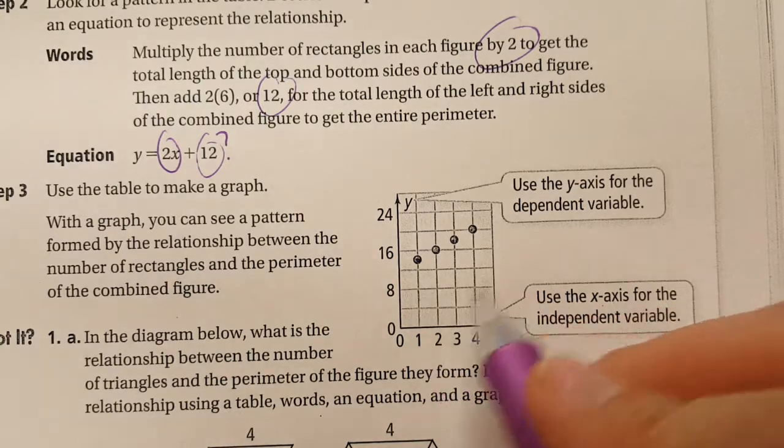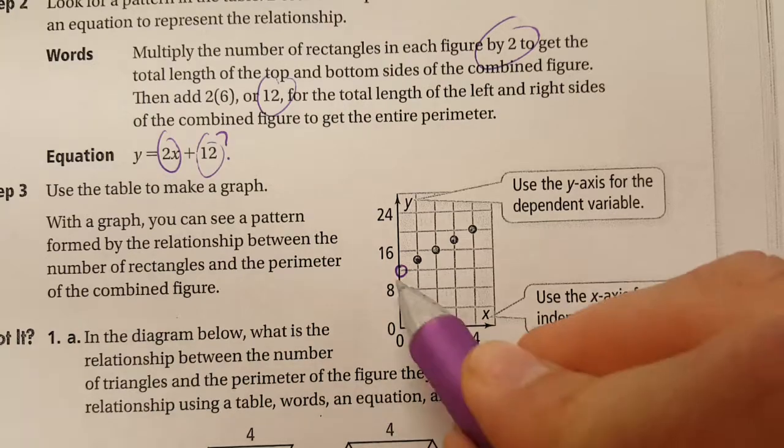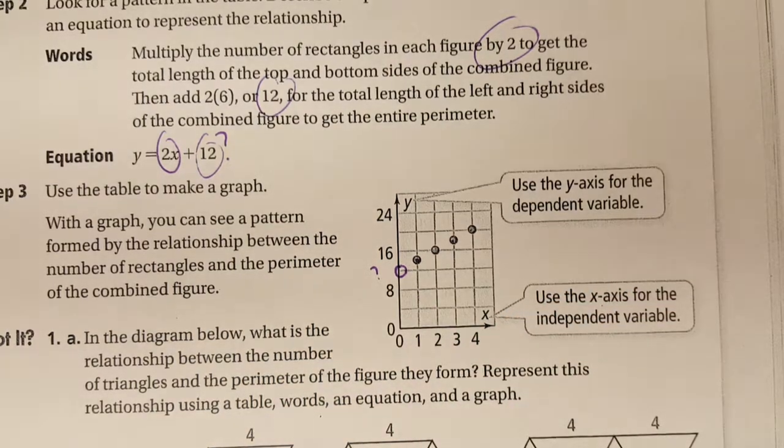Now, what about that 0 and 12? Okay, well, it would be here in a graph, but in real life, you really can't have a 0 pattern.